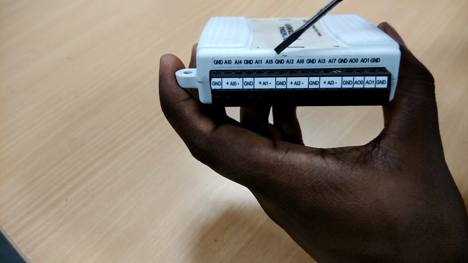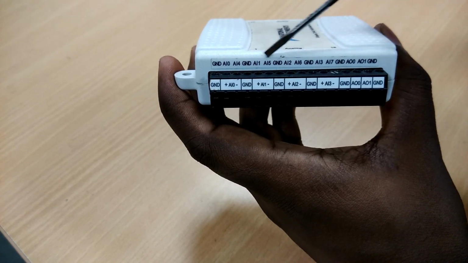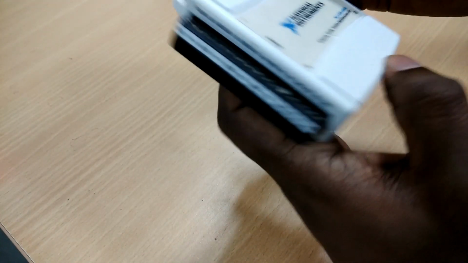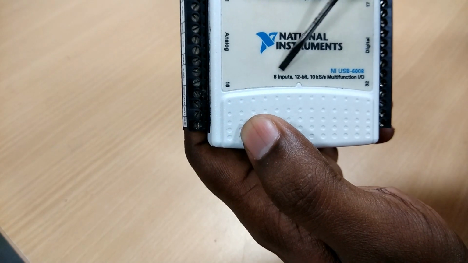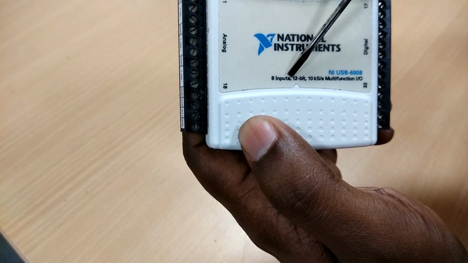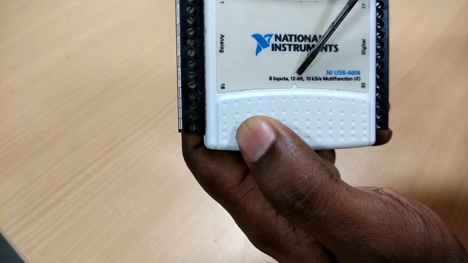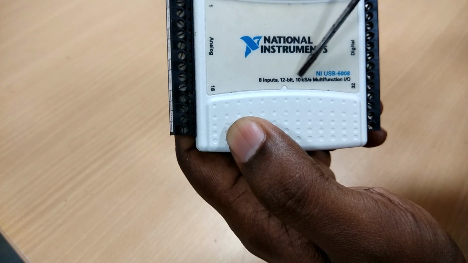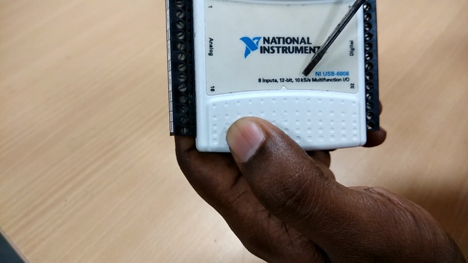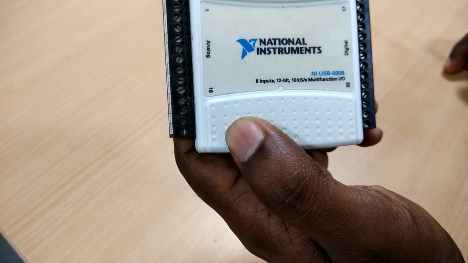NI6008 has 8 single-ended analog input channels from AI0 to AI7, and it has a 12-bit ADC built in inside the DAQ and having sample rate of maximum 10 kilosamples per second. We can choose the sample rate as per our requirement in DAQ Assistant configuration panel.